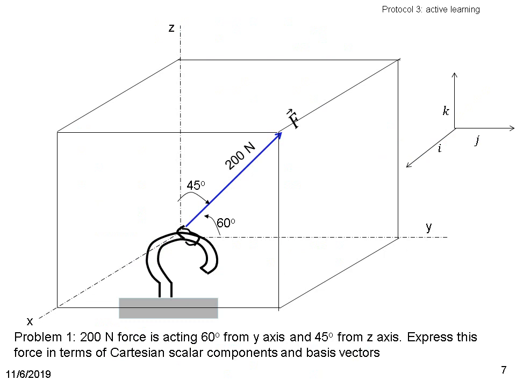Now, consider a simple problem. A hook is pulled with a force of 200 Newton acting inclined 45 degrees to the z-axis and 60 degrees to the y-axis. Express this force vector in terms of Cartesian basis vectors.